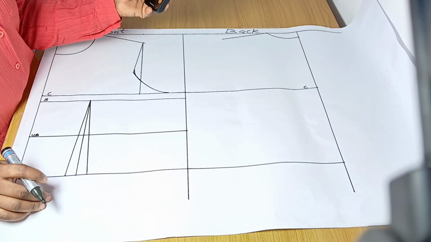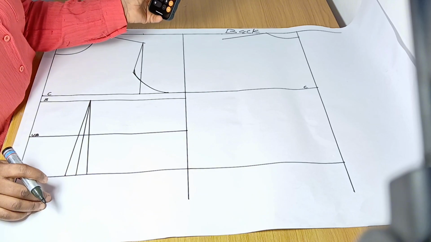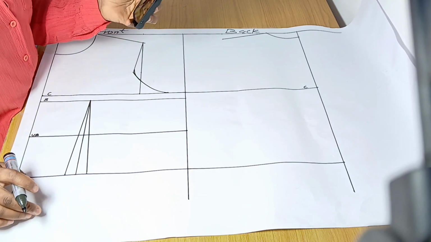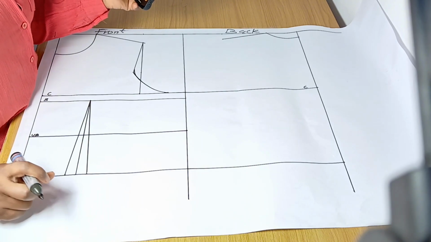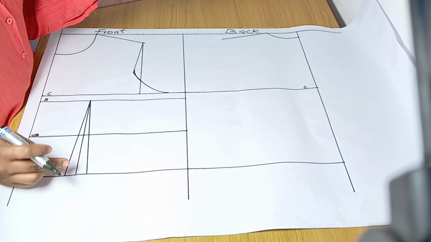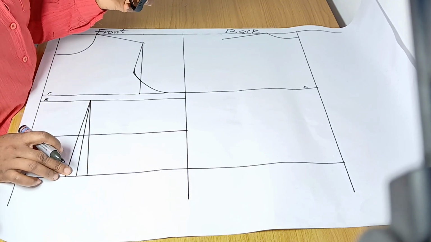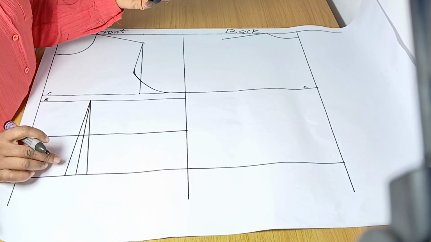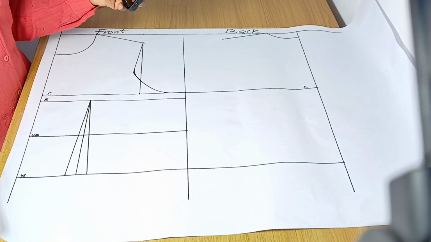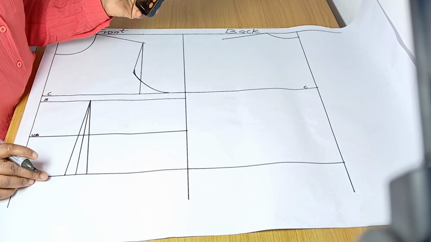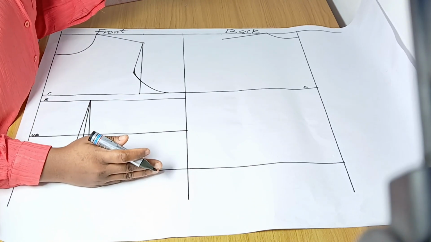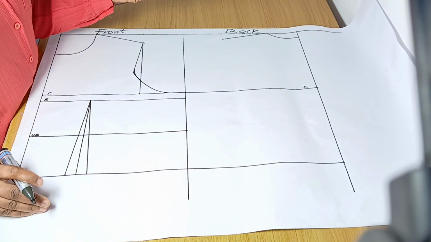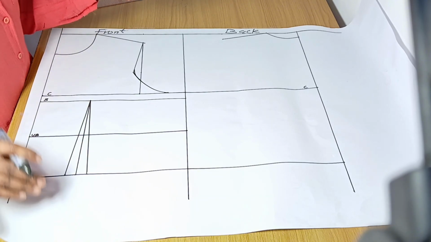The next thing we need to do is take our waist circumference. The waist I'm working with is 34 inches. One rule about pattern drafting is whatever you take out, you need to replace it back. Remember, we took out 1.5 inches for our dart, so we are going to replace it back. My main waist is 34 inches, just like I said, so I'm going to divide 34 by 4, which gives me 8.5 inches. Then we add back the 1.5 inches that we used as our dart, and it will give us 10 inches.